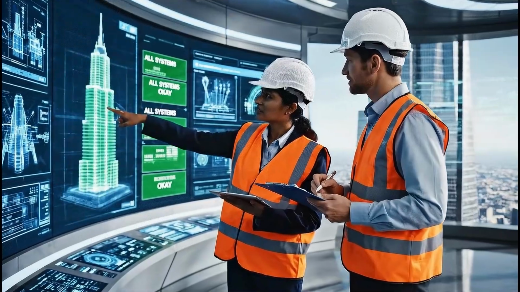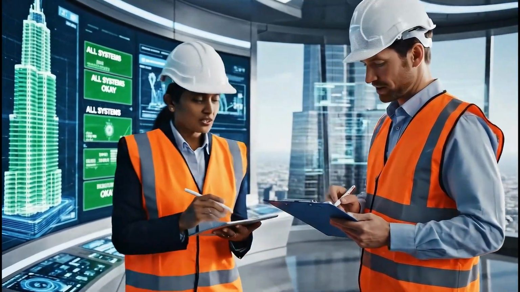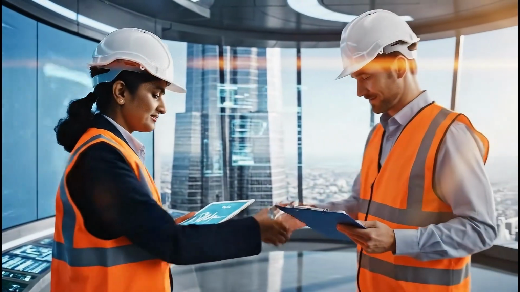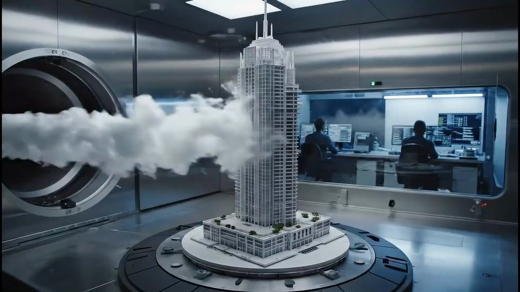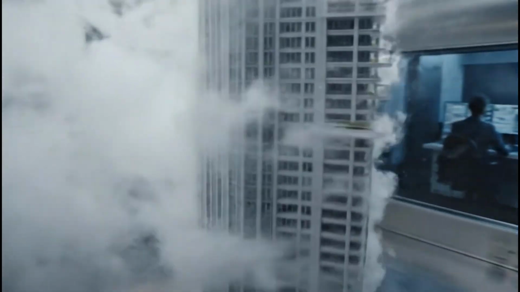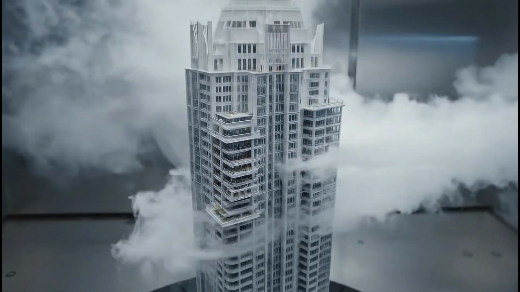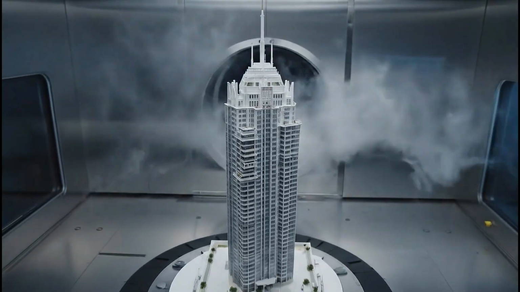As you can see, all systems are fully operational and certified. Excellent. The building is approved for immediate operation. The wind tunnel allows us to visualize the airflow around the structure before construction begins.